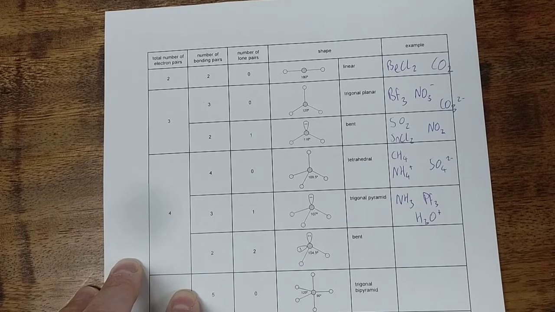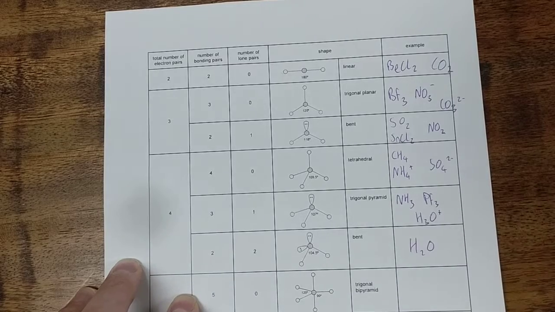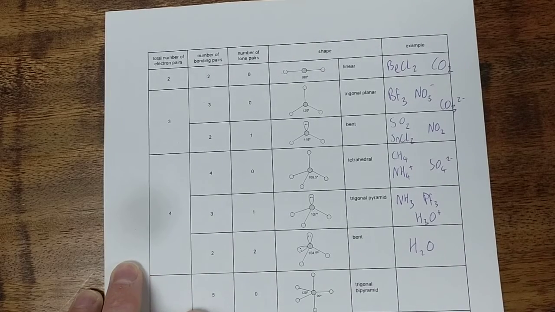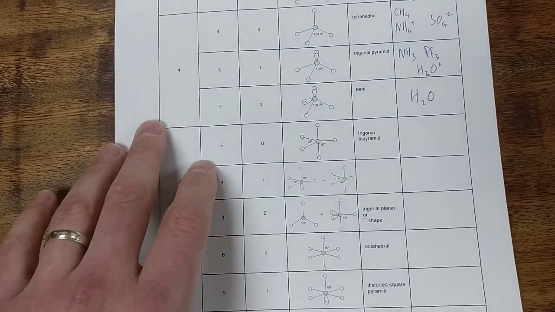Take that effect a little bit further with 2 areas of electron density, with two lone pairs, and we end up with the bent shape that characterises water. And we'll learn later on that the shape of water and the fact that it's a bent molecule gives it the polarity that leads to such important properties of water.